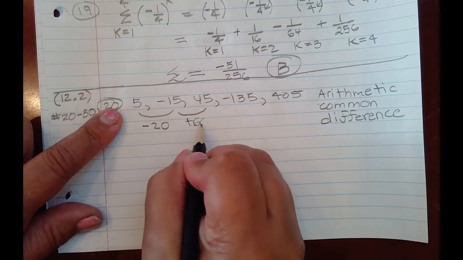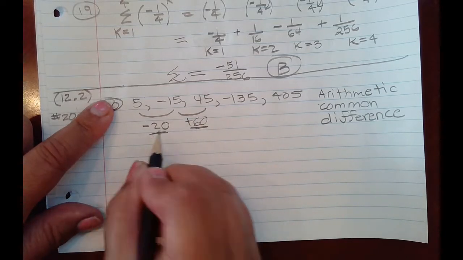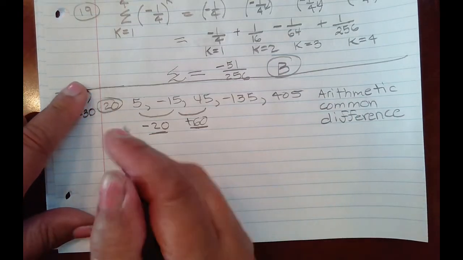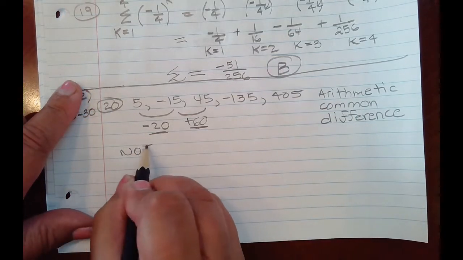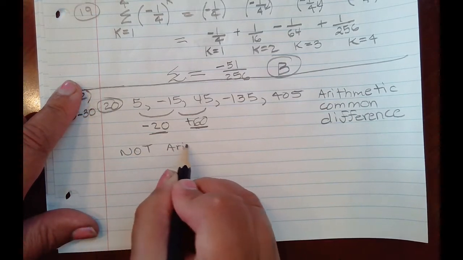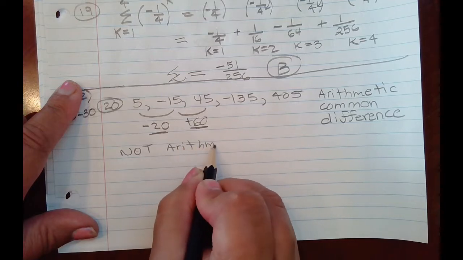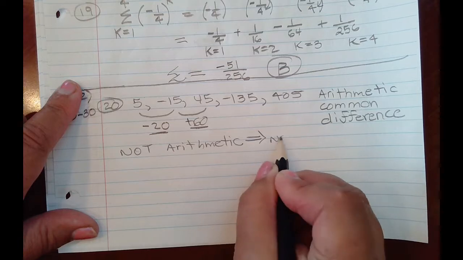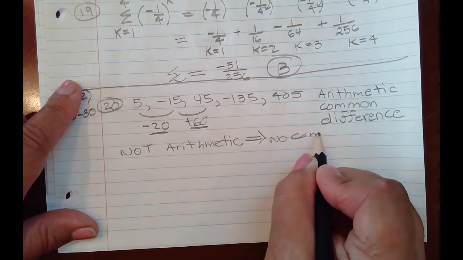Notice that this number is not the same as this, and therefore there is no common difference in this problem. So it's not arithmetic. And that's because there's no common difference.